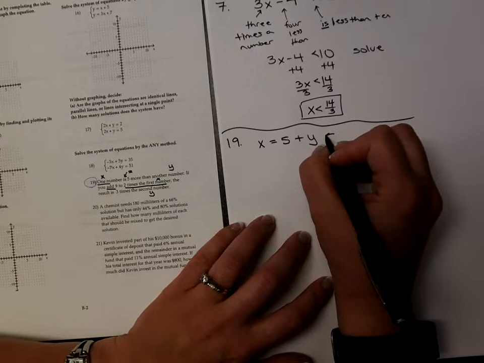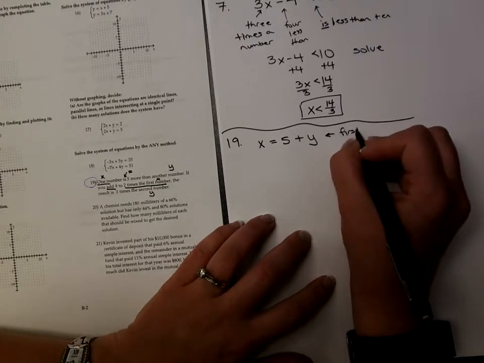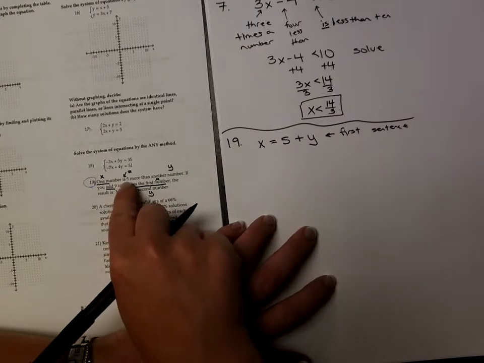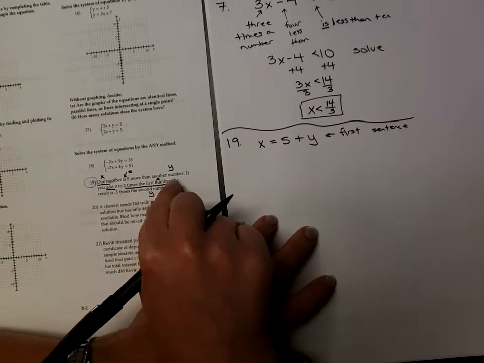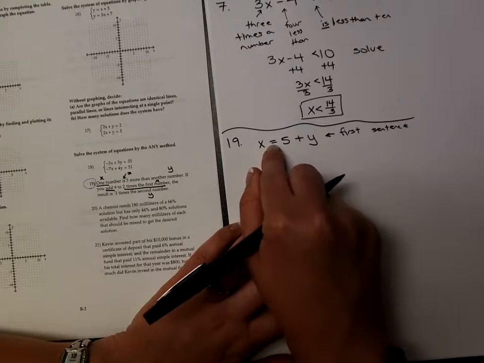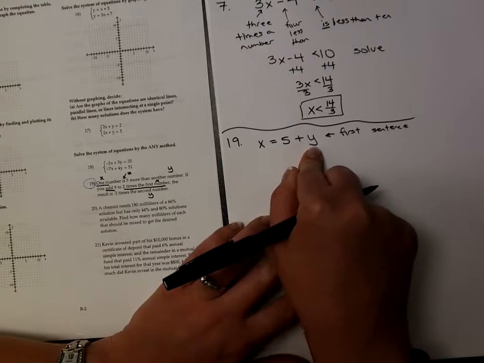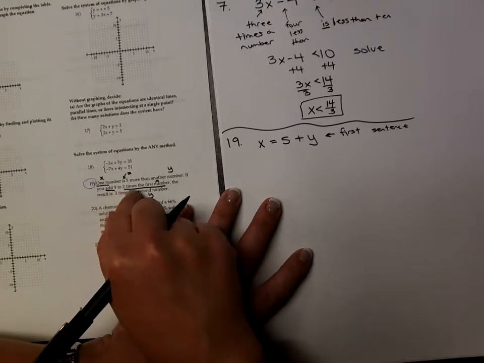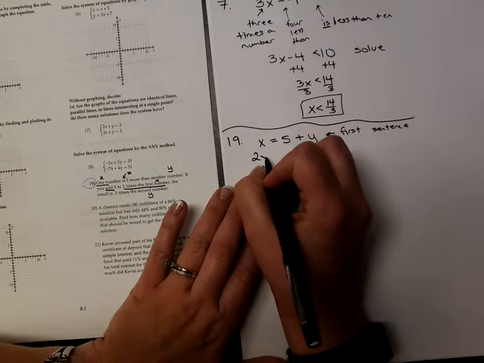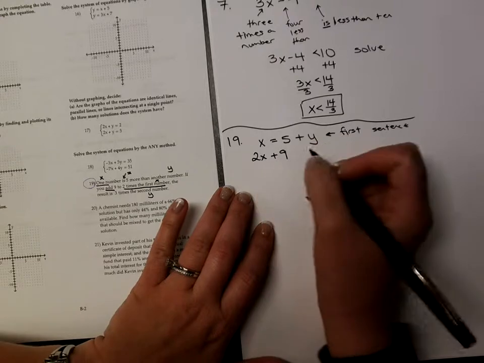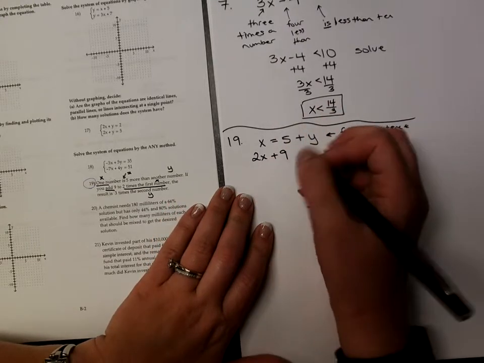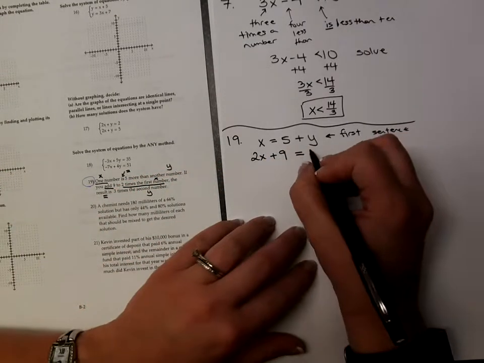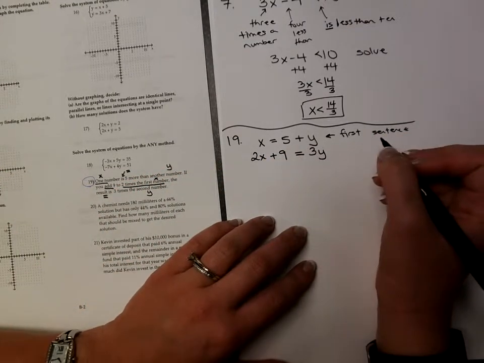So this is the first sentence. Just got to break it down. One number is 5 more than another number. And then it says if you add 9 to 2 times the first number, the result is 3 times the second number.